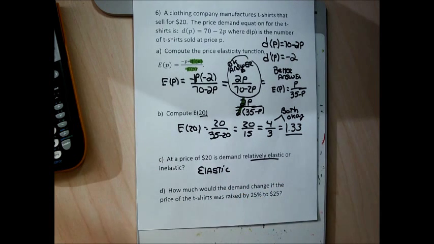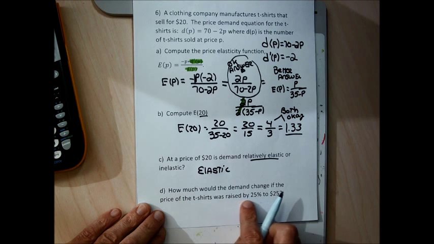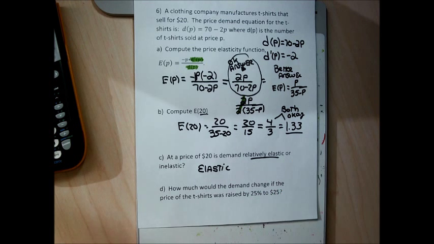Which means a percent price increase will cause a bigger drop in demand. For part D, how much would demand change if the price of t-shirts was raised by 25%? Demand will go down by more than 25% because it's relatively elastic.